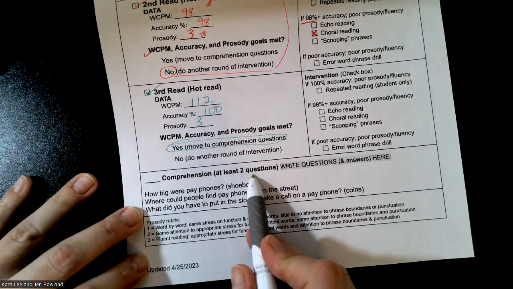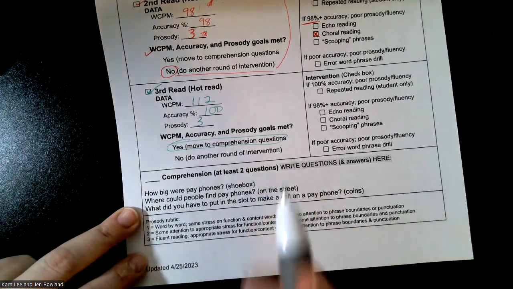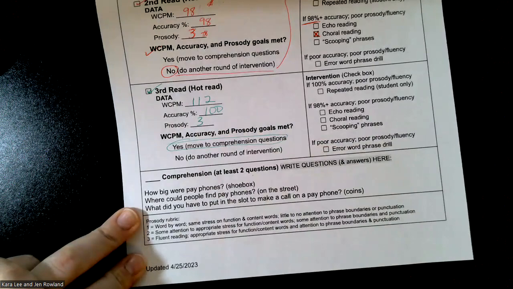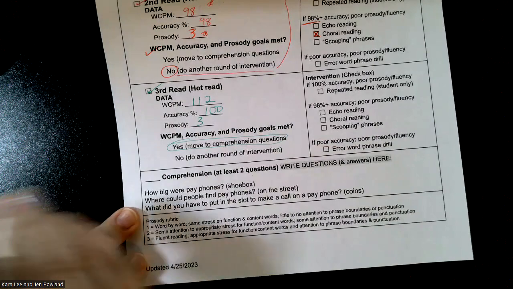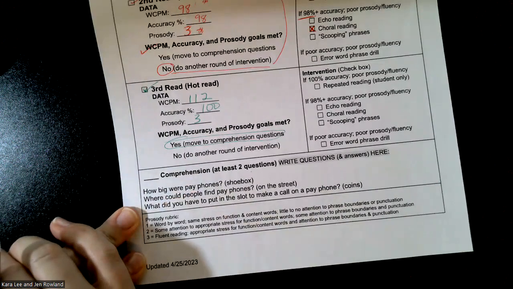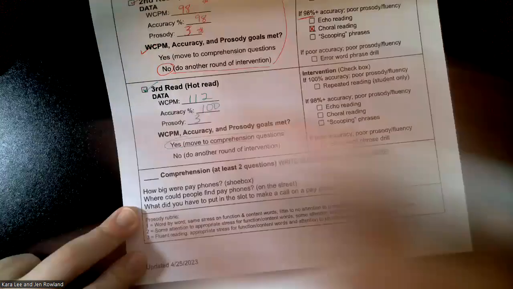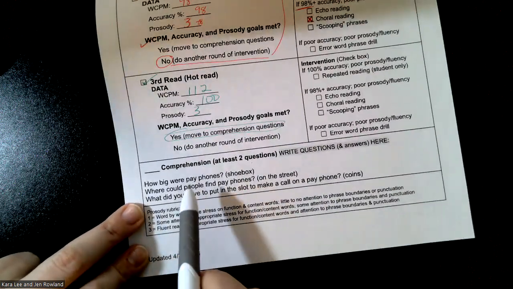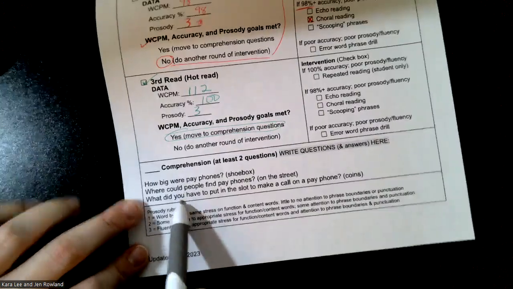So is it okay not to ask comprehension questions? No, it is not okay not to ask them. You have to do this part. It's the whole point of why we read in the first place. But if you only end up asking 2 of these 3 questions, that's fine.